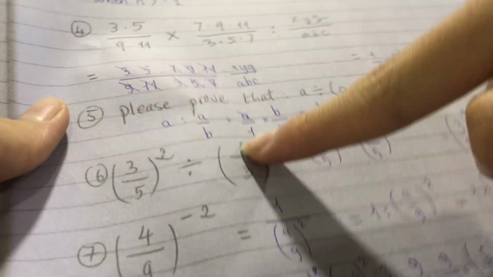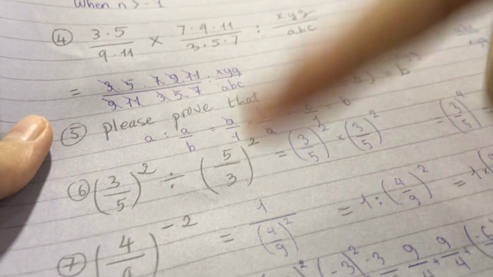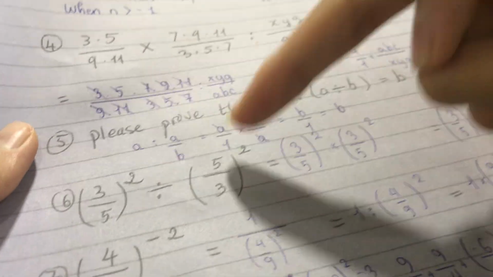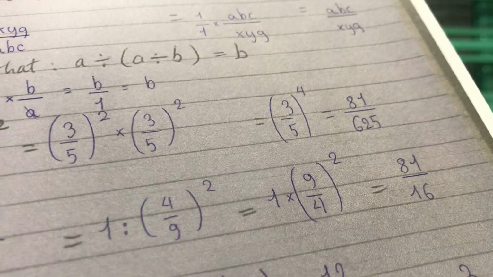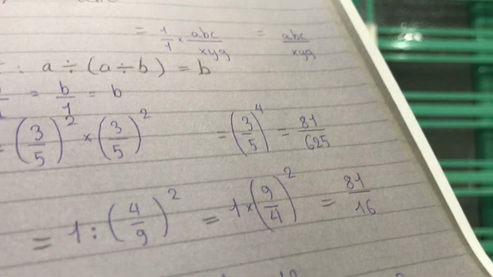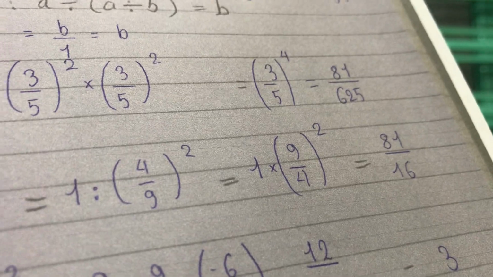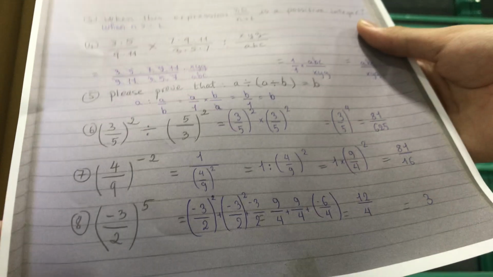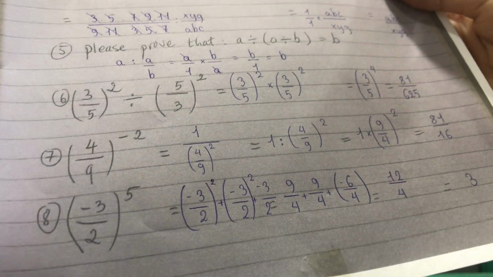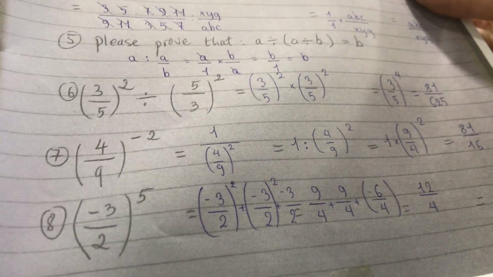Because if we divide this, we will have to flip it, which means that it is 3 over 5 to the power of 2. And that will be 3 over 5 to the power of 4, which will equal 81 over 625.